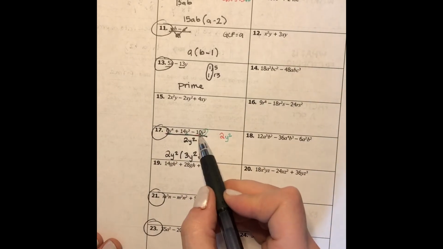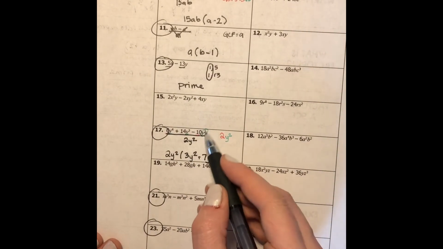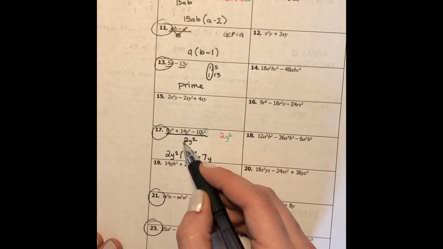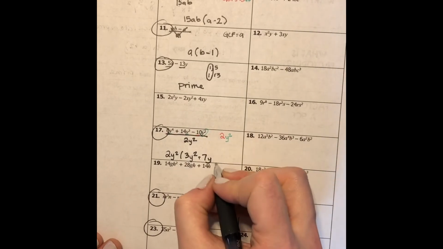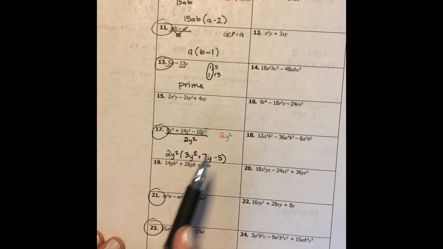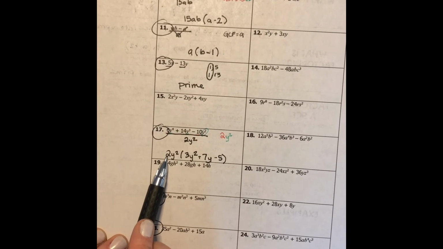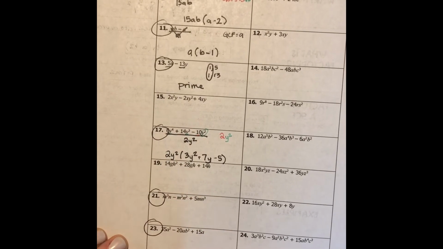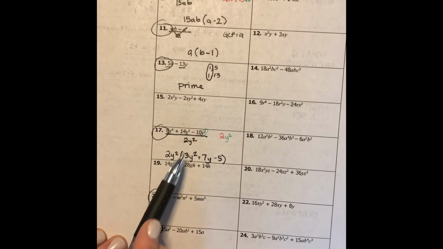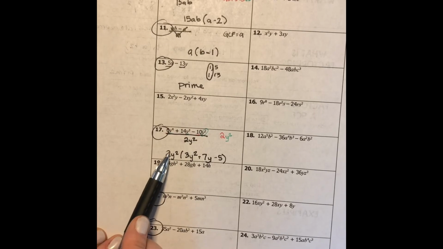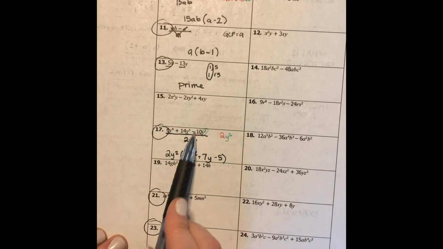And then finally the negative 10y squared divided by 2y squared. The y squares cancel out, so I'm just left with negative 10 divided by 2. So negative 10 divided by 2 is just negative 5. I can check by factoring or by multiplying it back out. 2 times 3 is 6. Y squared times y squared is y to the 4th. 2 times 7 is 14. Y squared times y is y to the 3rd. 2 times negative 5 is negative 10. Y squared times 1 is y squared.